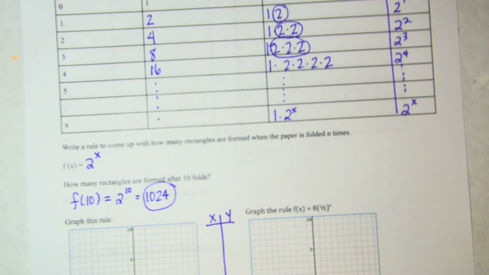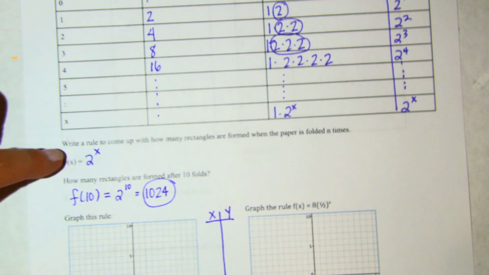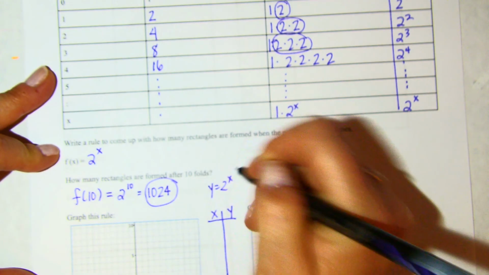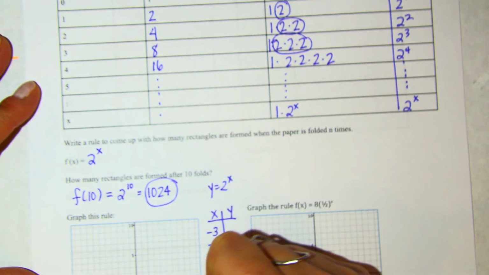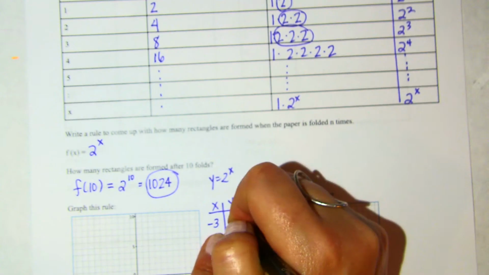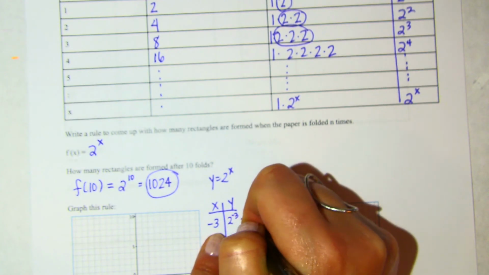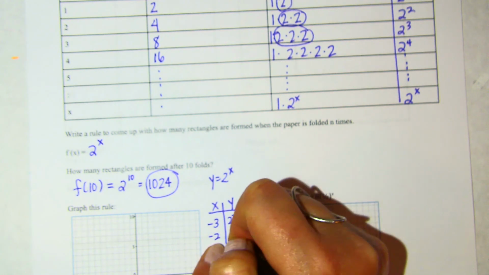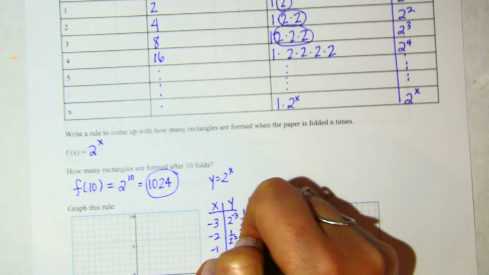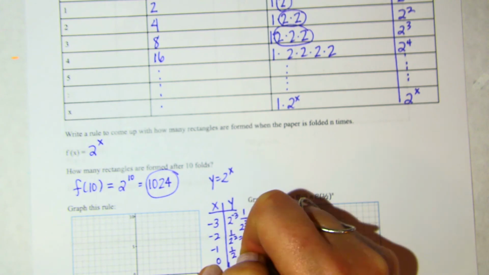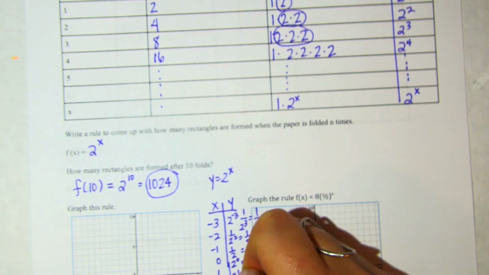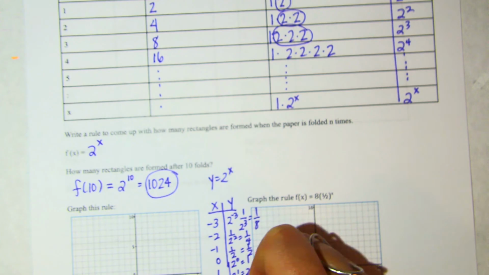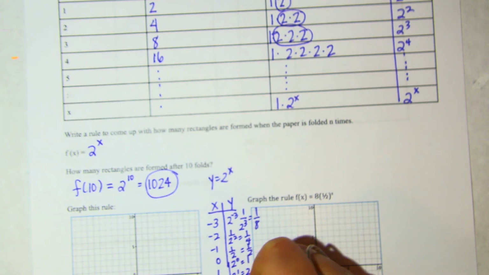All right, if we wanted to graph this, we want to go ahead and put some points in. So let's go ahead and graph 2 to the x. So let's do some negatives and 0 and some positives. So 2 to the negative third is 1 over 2 cubed, which is 1 over 8. This is 1 over 2 squared, which is 1/4. 1 over 2, which is a half. And then 2 to the 0 is 1. 2 to the 1 is 2. 2 squared is 4. And 2 cubed is 8.